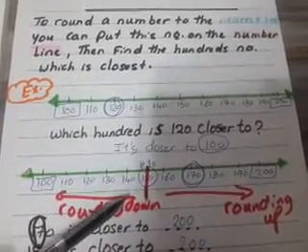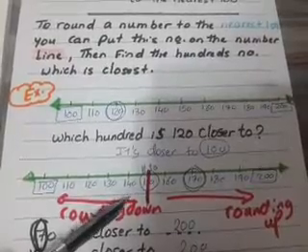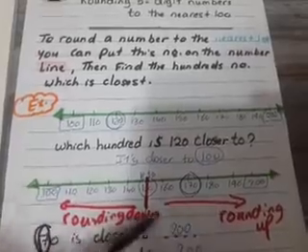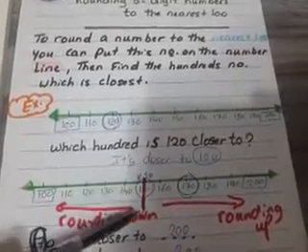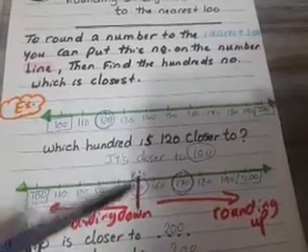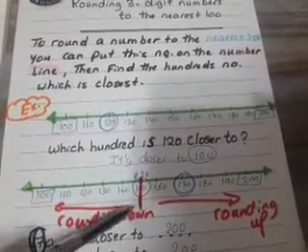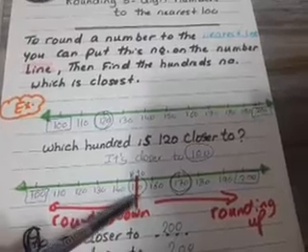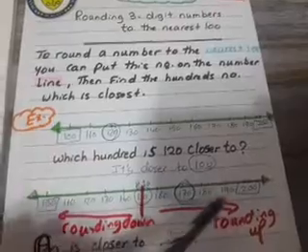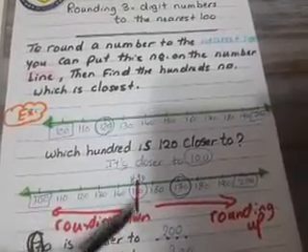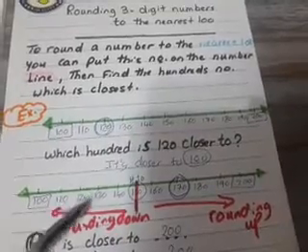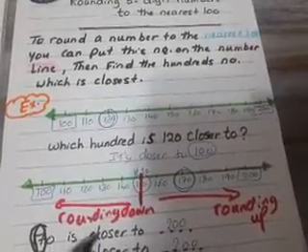Okay, as I told you in the previous lesson, to know how to make rounding up and rounding down, you have to focus on the middle or the center of the number line. My middle here, or the center, is 150. Starting from 150 to 190, it's rounding up, but starting from 110 to 140 is rounding down.